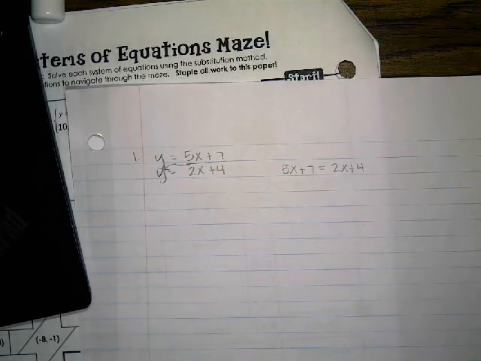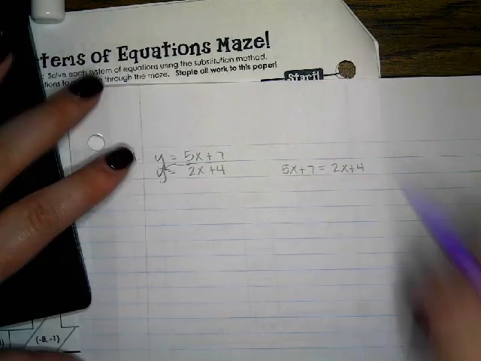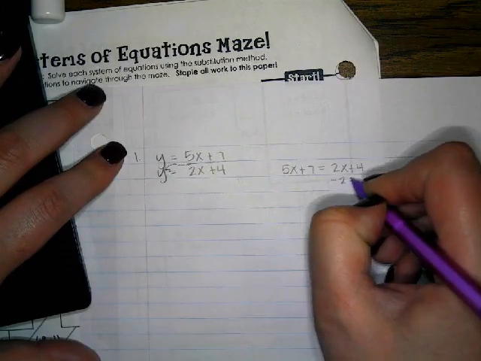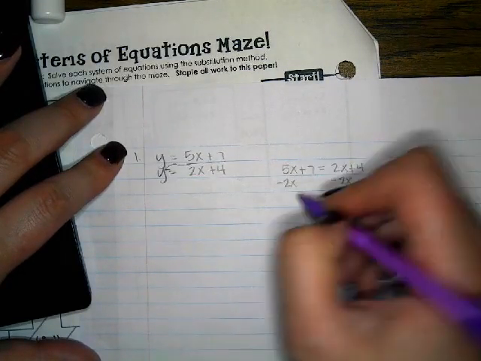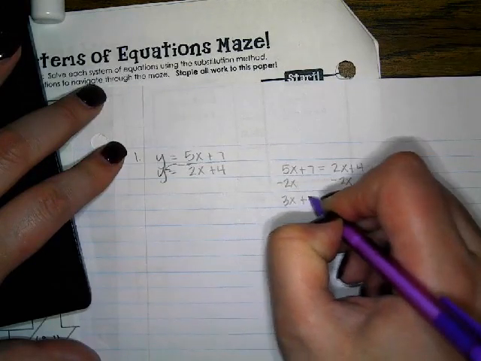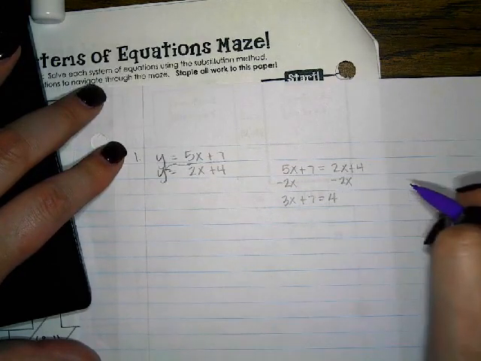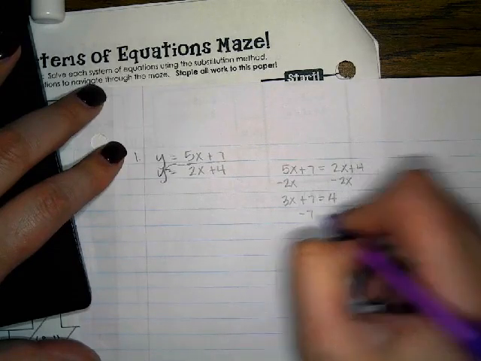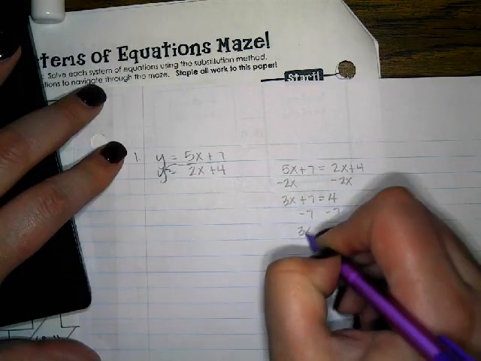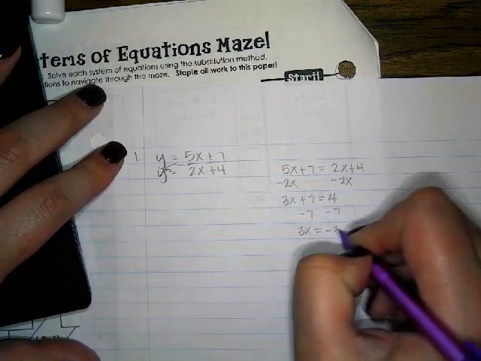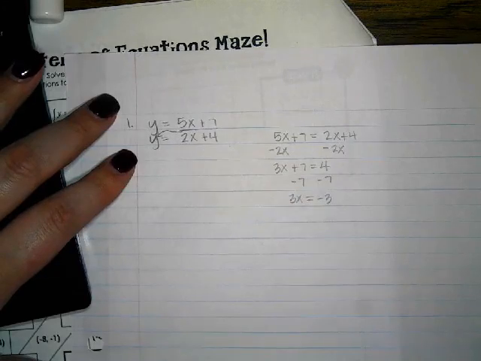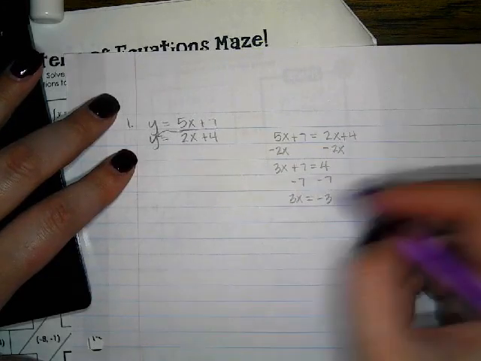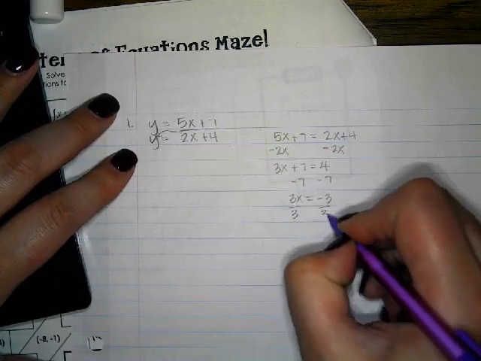So what should I do? I heard somebody say subtract, so we can move the 2x over. So we've got 3x plus 7 equals 4. And then what could we do? Minus the 7, yeah. And with these, there's a lot of steps you could do. There's not necessarily a correct order. There's a lot of different ways to get yourself to the same answer. And then what should we do? Divide by 3. Okay, so x equals -1.